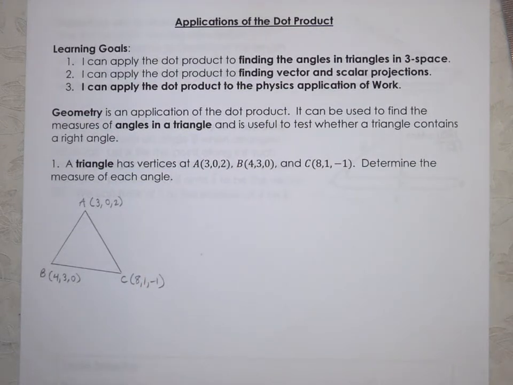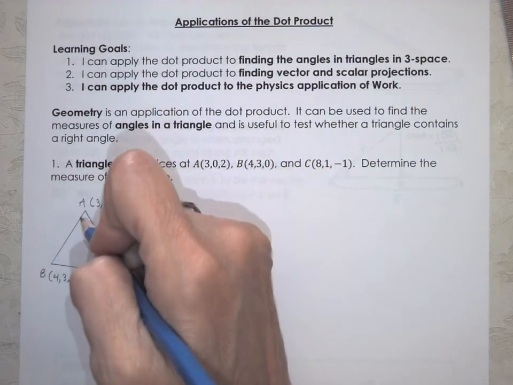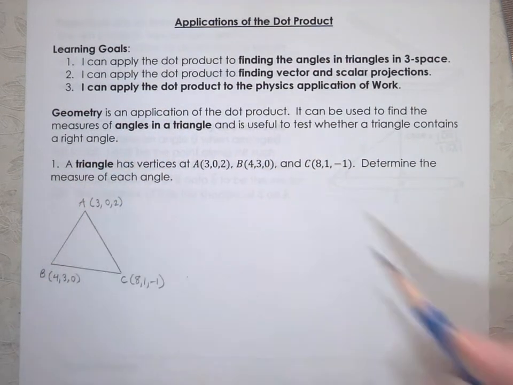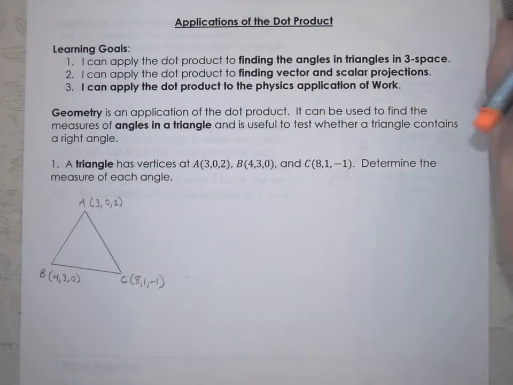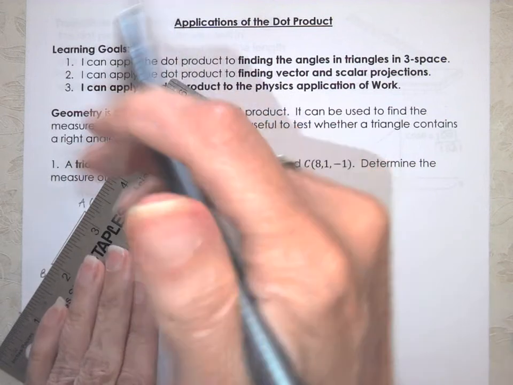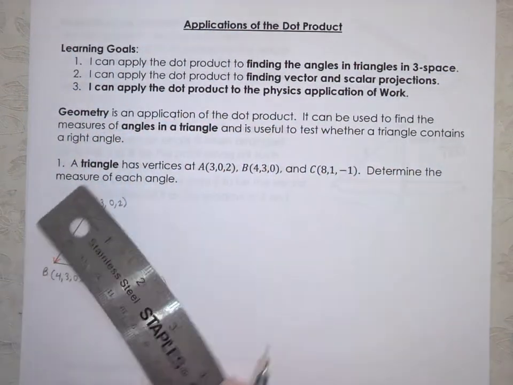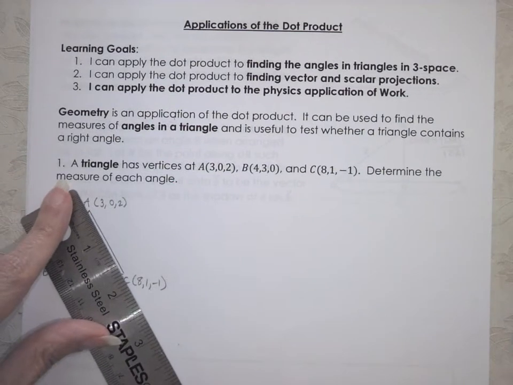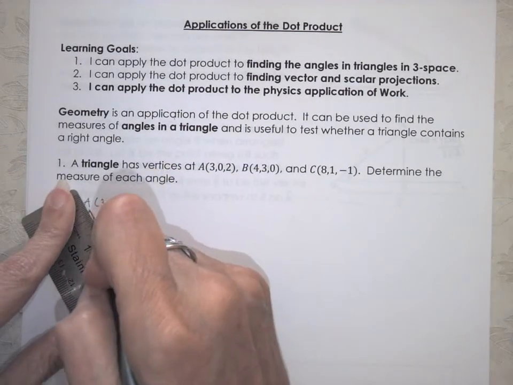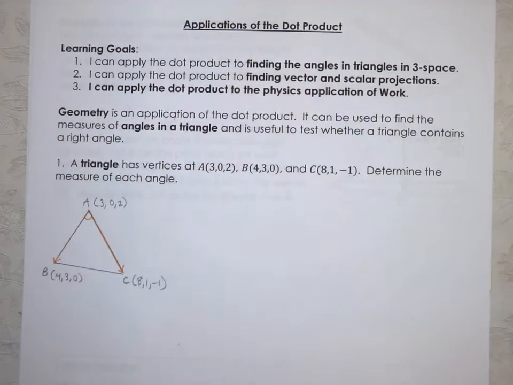And if I want to find angle A, so if this is a triangle in 3 dimensions, angle A is the angle between vector AB. So I'm going to draw in that vector. So the angle between vector AB and vector AC. So I want the angle between those vectors. I'll call it angle A, but it's the angle between vector AB and vector AC in 3-space.